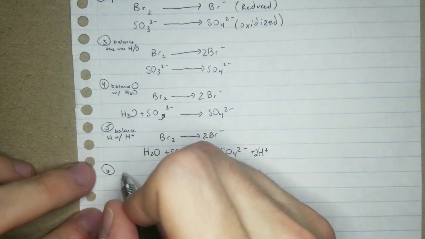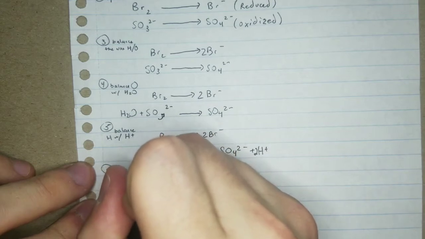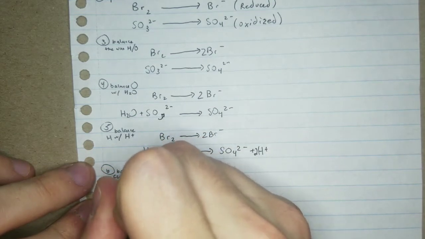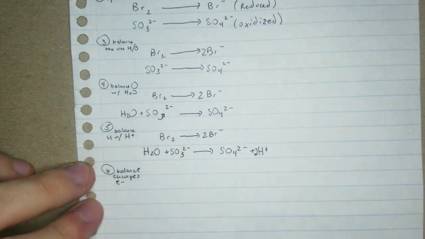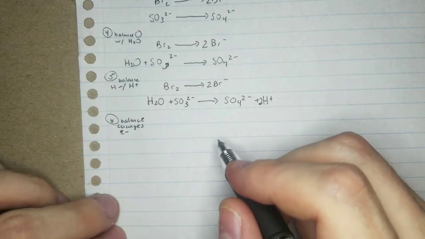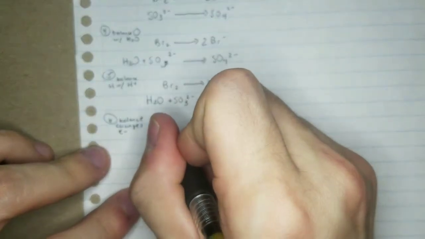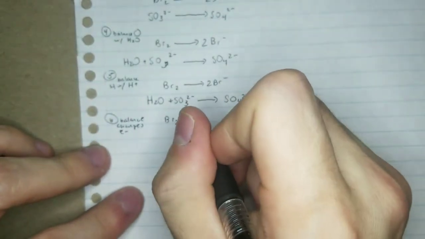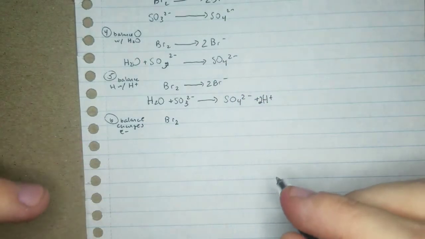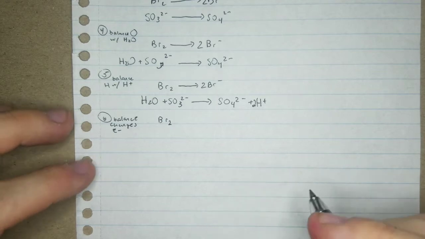So now we're going to balance the charges by throwing electrons in. e- is how we write the electrons here. So let's see. So for Br2, we can see back, originally was, like I said, diatomic, so it had no charge.